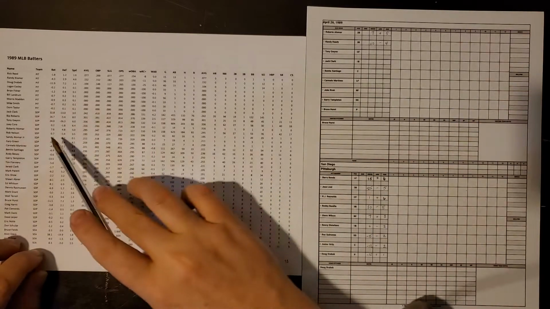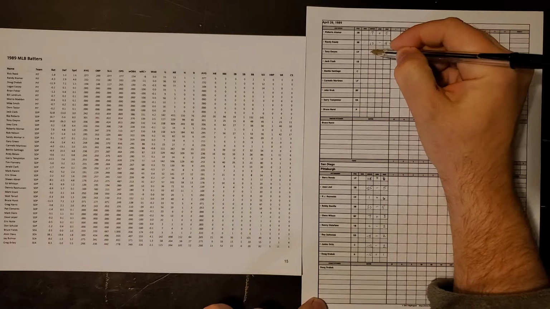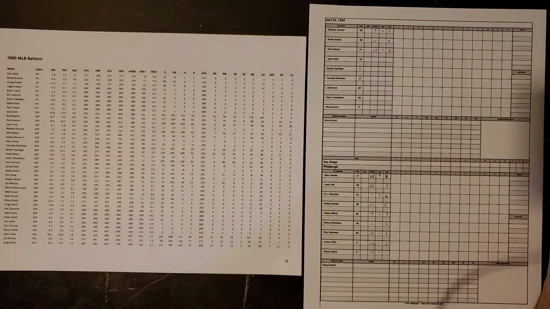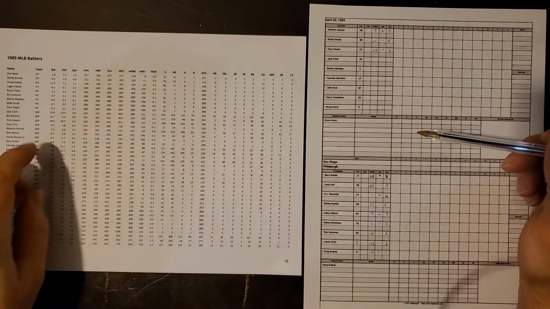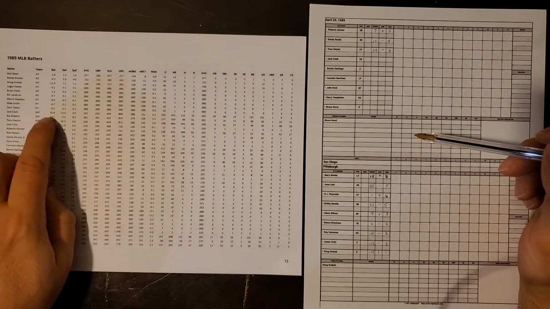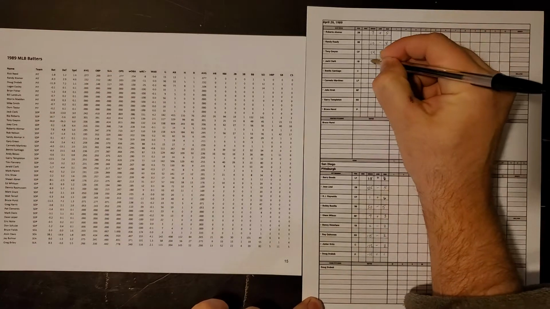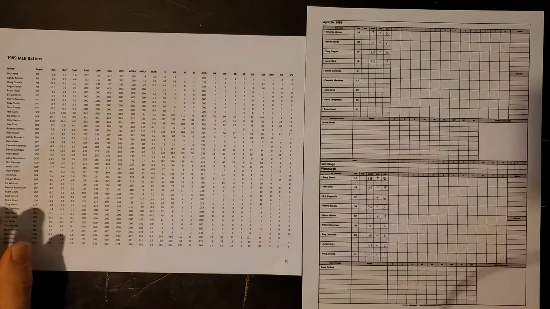Tony Gwynn is a 24 minus 6. And Jack Clark, 32. We'll give him 33, minus 3. So some pretty big boppers there in the middle.